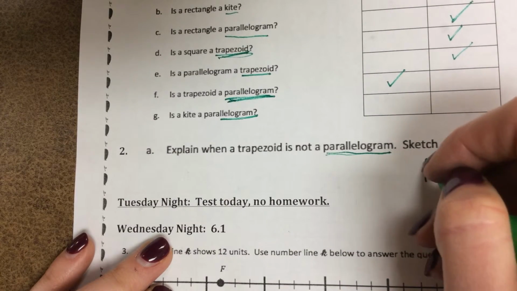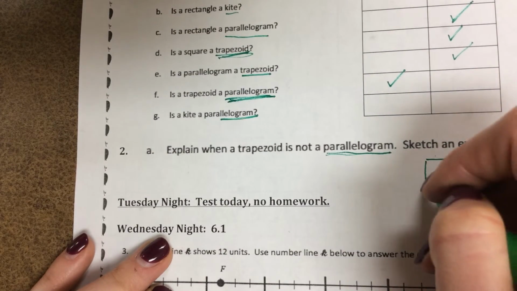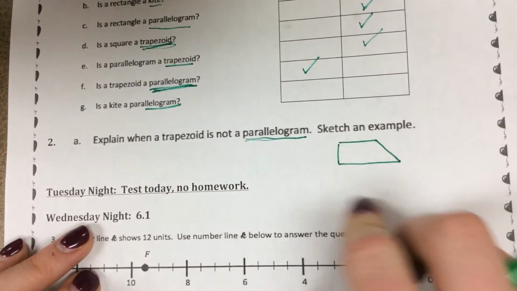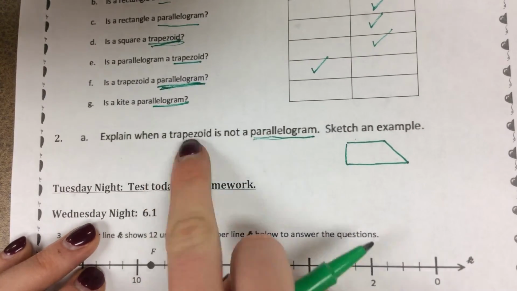So for example, here's my 1 set of parallel lines but not 2. So it's a trapezoid but not a parallelogram. You also need to explain it there.